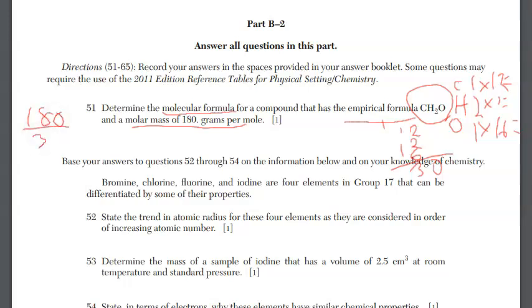The next step is to take the molar mass of 180 and divide by 30, and I'm going to get a factor. That factor then gets multiplied through the empirical formula. Well, 180 divided by 30, use your calculator, is 6. So that means our molecular formula is C6H, 2 times 6 is 12, and O6. Let's move on to 52 through 54.